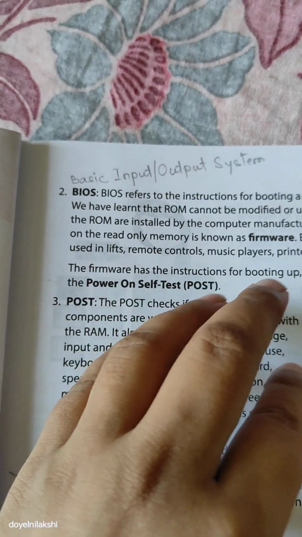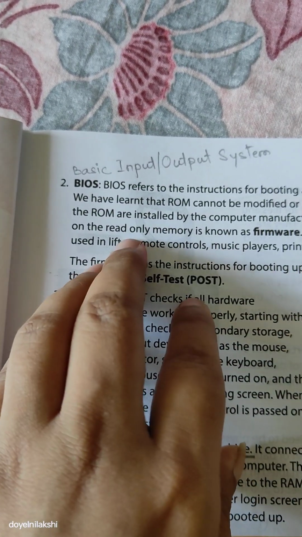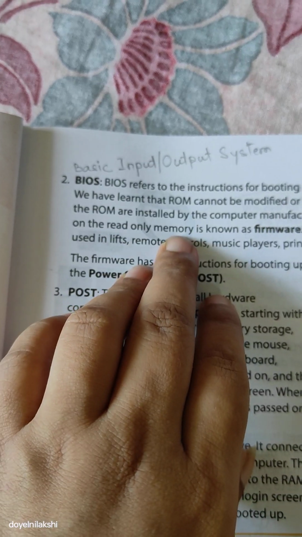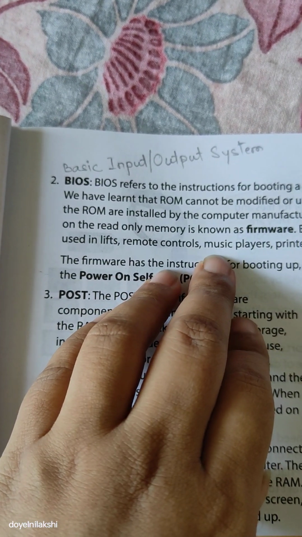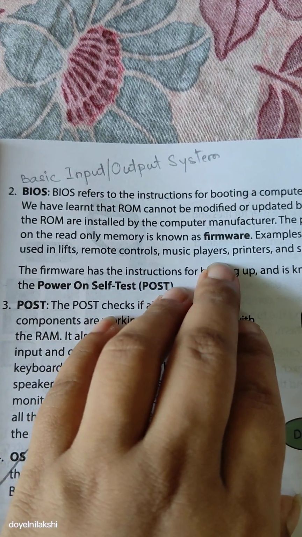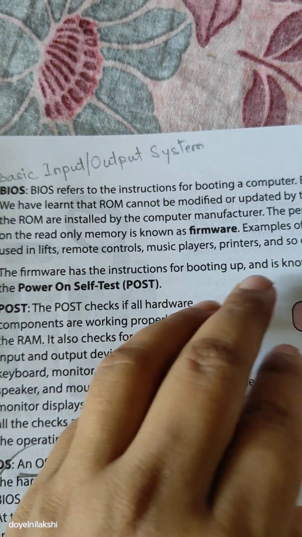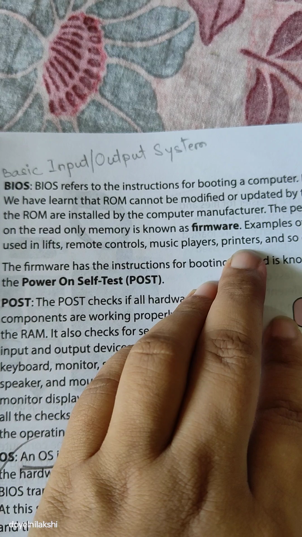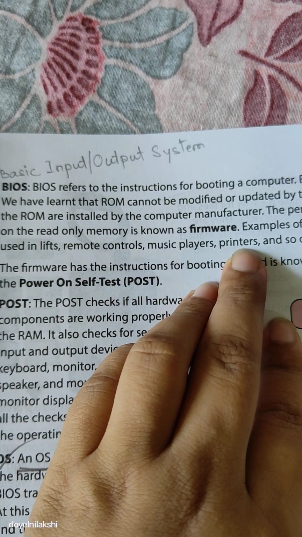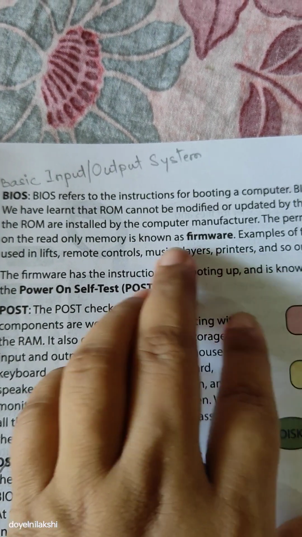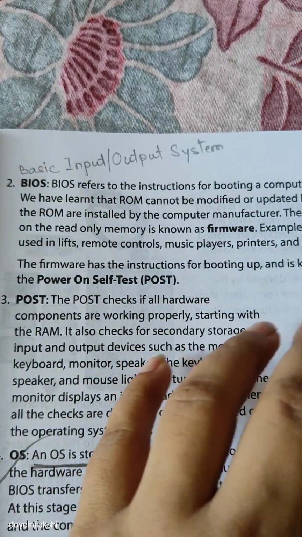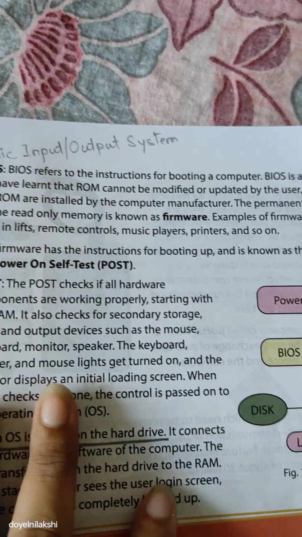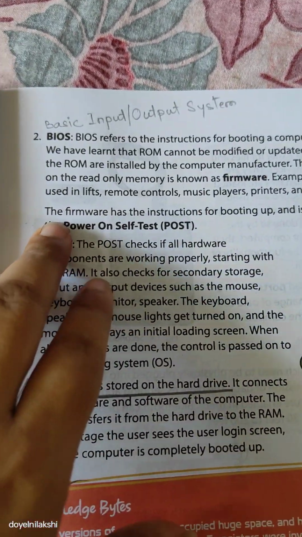It is one of the permanent software placed within the read-only memory, and within it some instructions are given by the manufacturer. Music player, printers, the working of printers, can you change it? The working of a printer? No, we can't change it. Music player? No, we can't change it, because these instructions are given by the manufacturer. Okay, this is read-only memory, ROM.